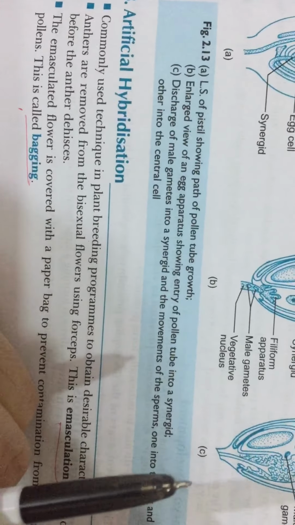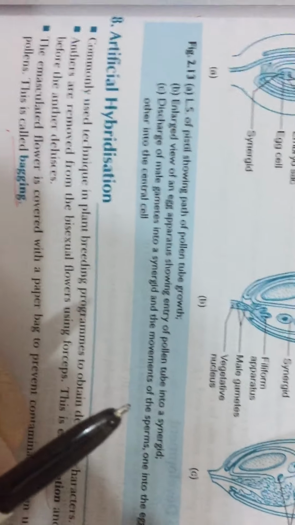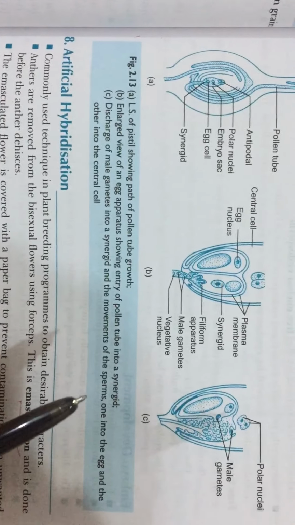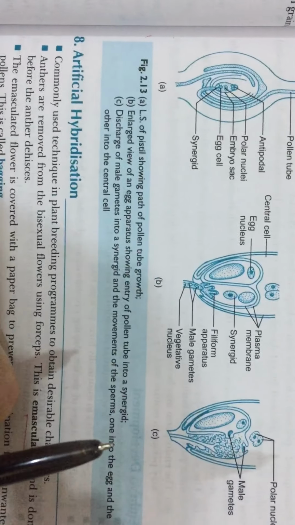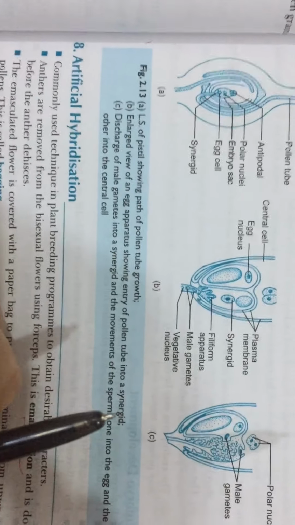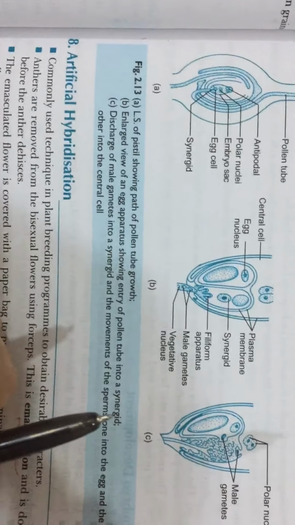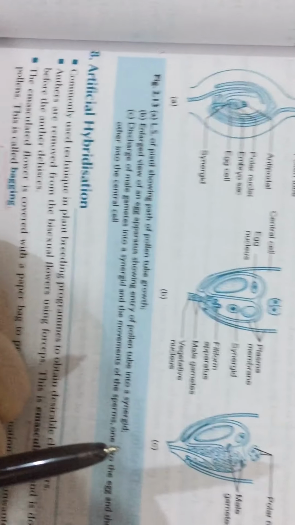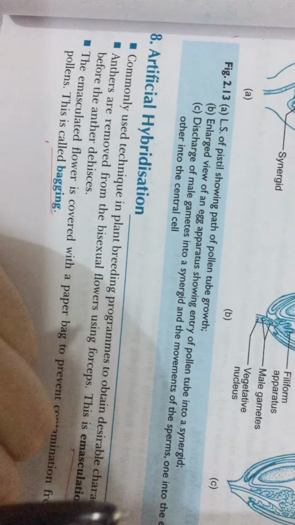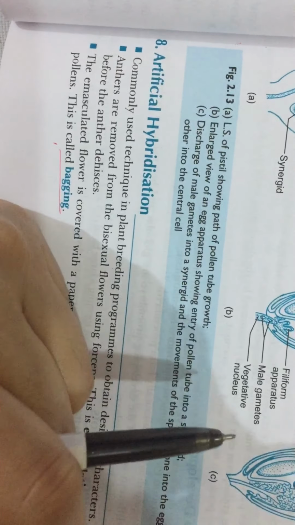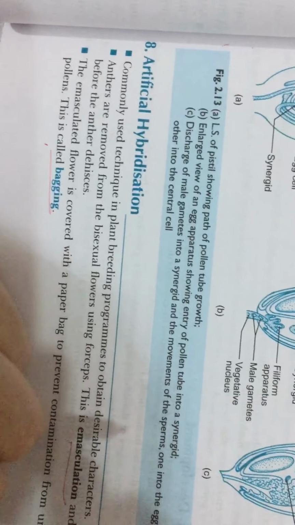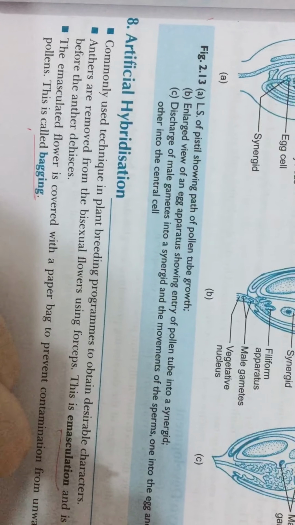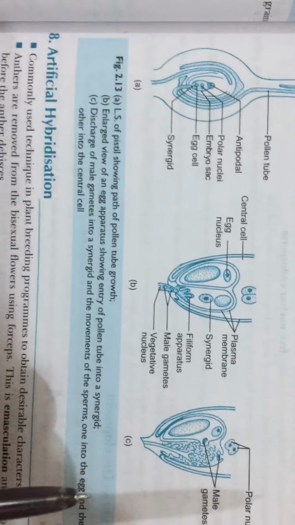After that we can remove the bag and dust the stigma with the desired pollen grains to produce the desired species. In this way, artificially, we can produce healthy species. Plant breeders employ this technique for cross-pollination and to prevent self-pollination, because cross-pollination leads to the formation of healthy, better adapted species, which leads to evolution. So just go through the notes once.